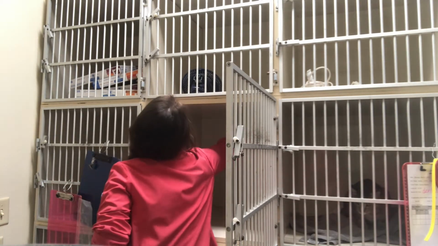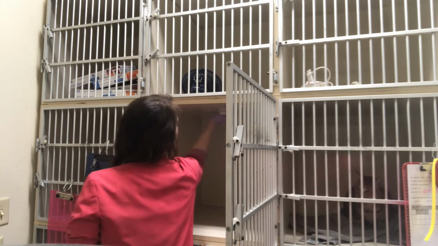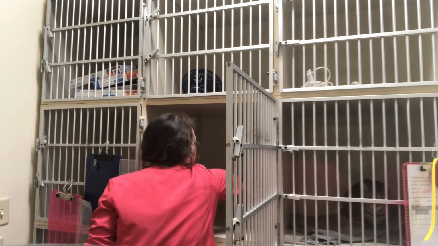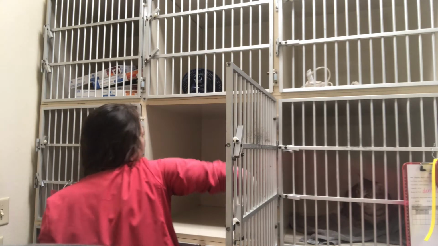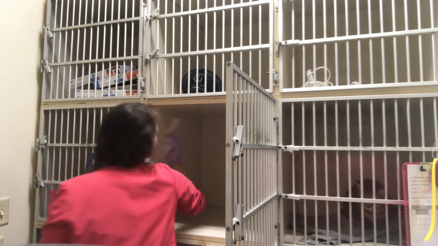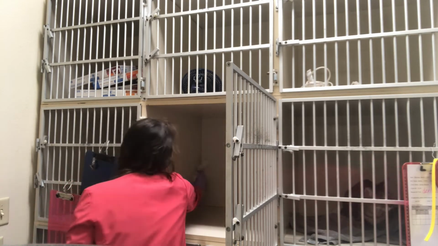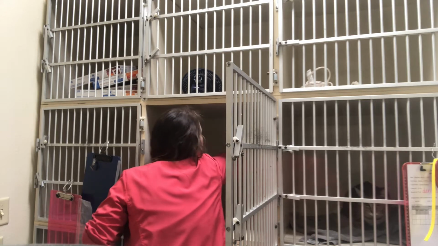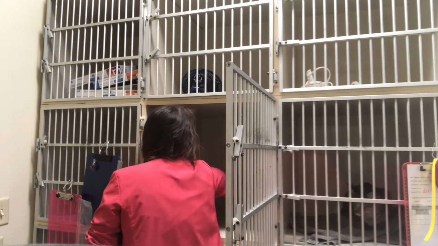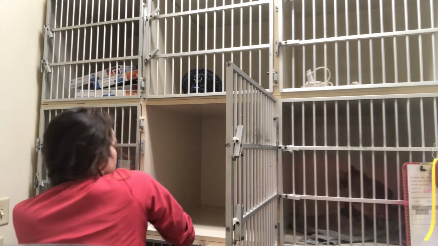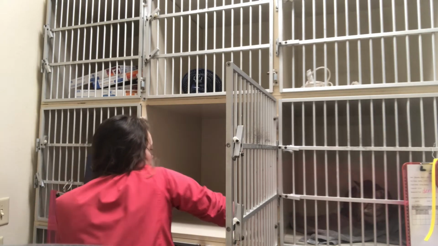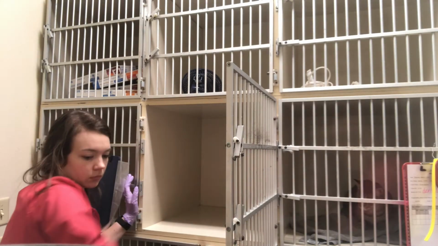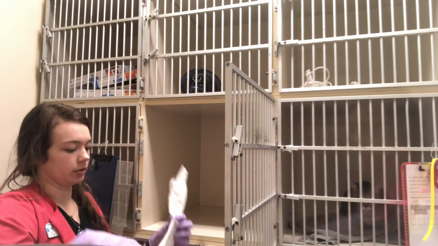And make sure to get the corners and the edges well. I'm going to get some fresh paper towels for the door.